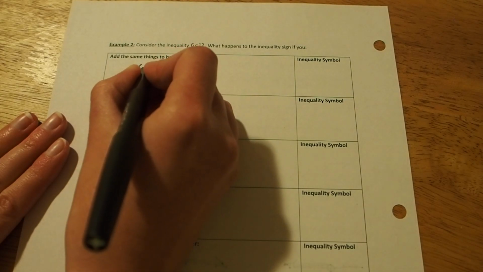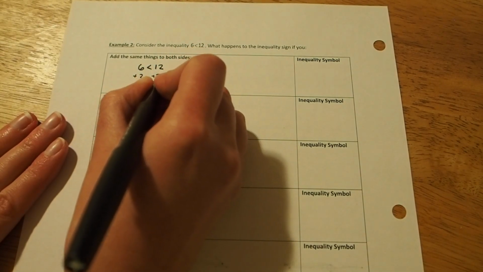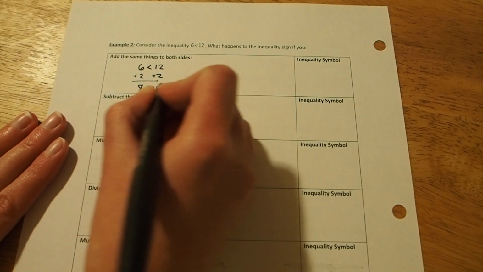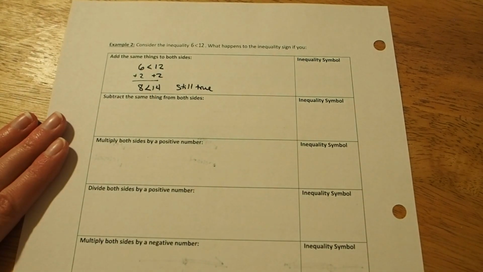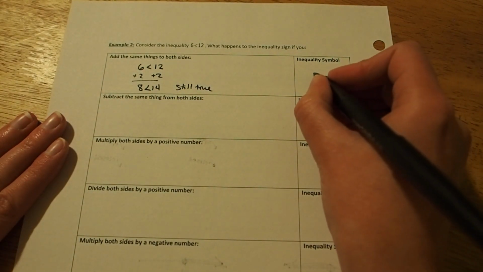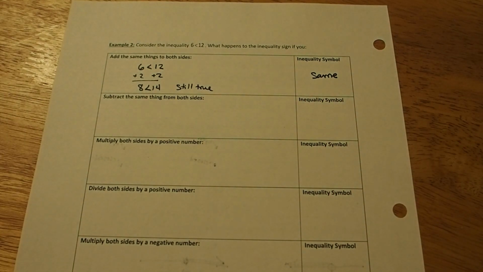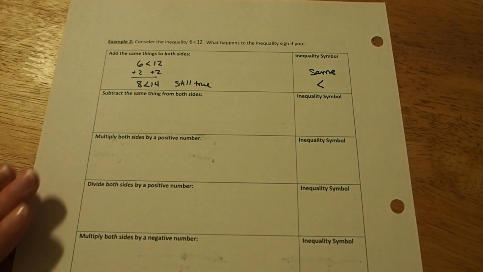So for example, you know that 6 is less than 12. What happens if you add something like 2 to both sides? That would give you the inequality 8 is less than 14. It's still true. Okay, so the inequality symbol stays the same. It's still less than, to make the statement true.